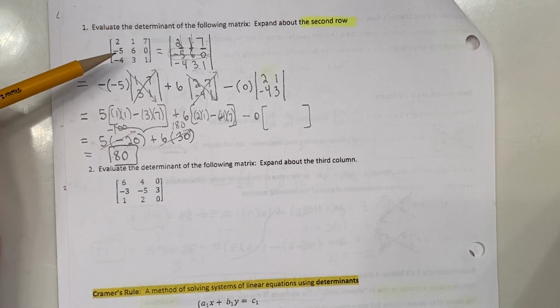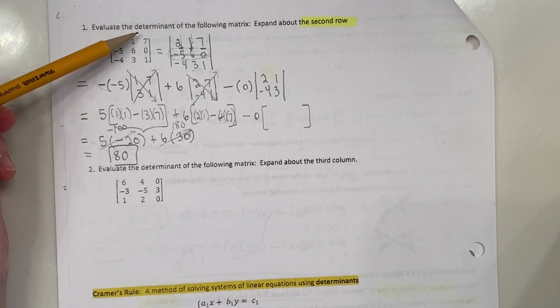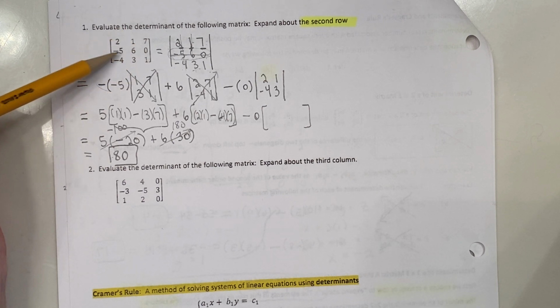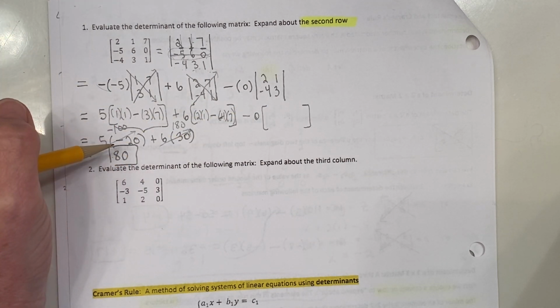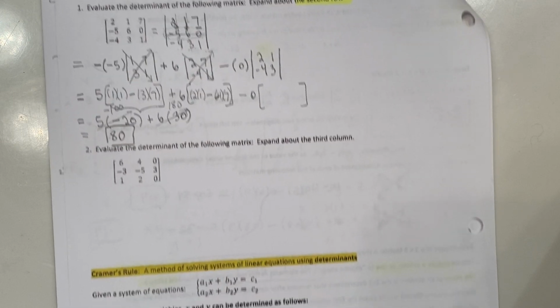I could find the same determinant by using the third column instead of the second row. My numbers will look different, but if I did everything right, I should also end up with 80. Let's look at example 2.